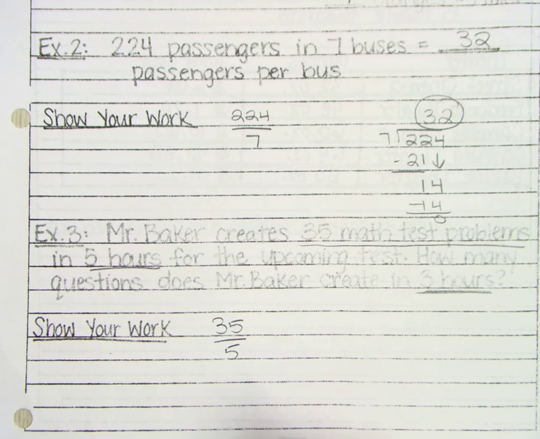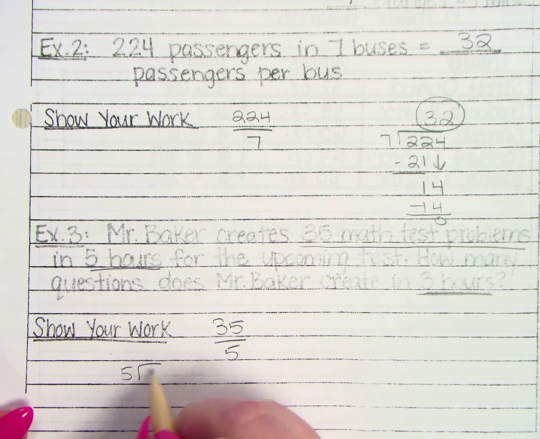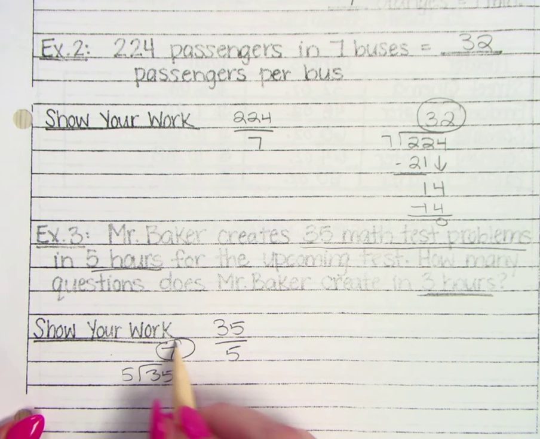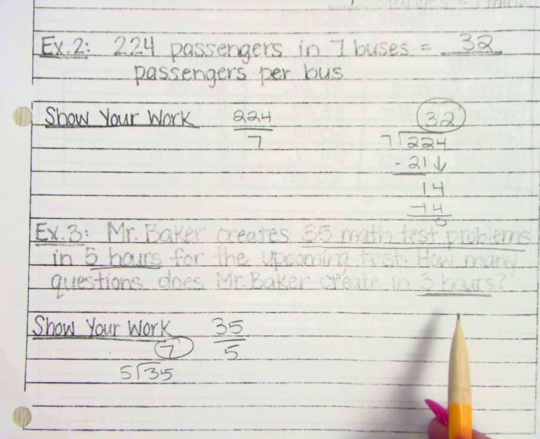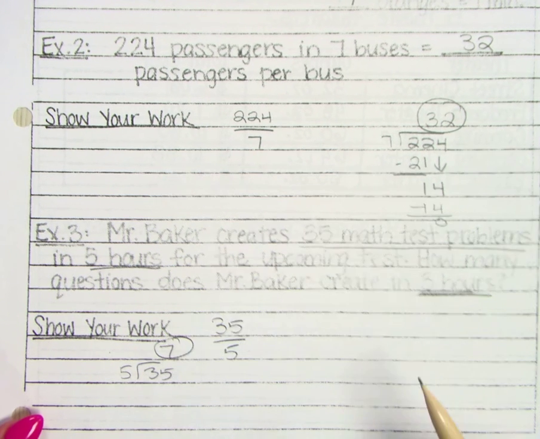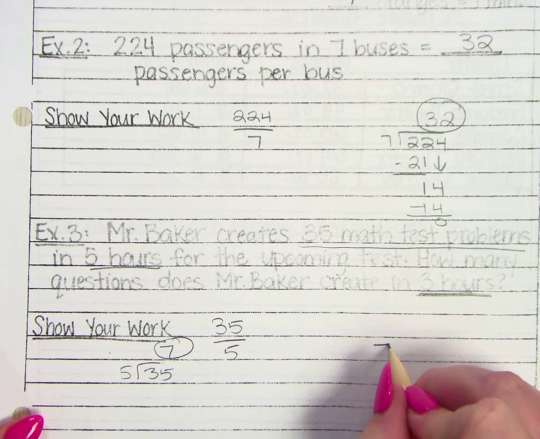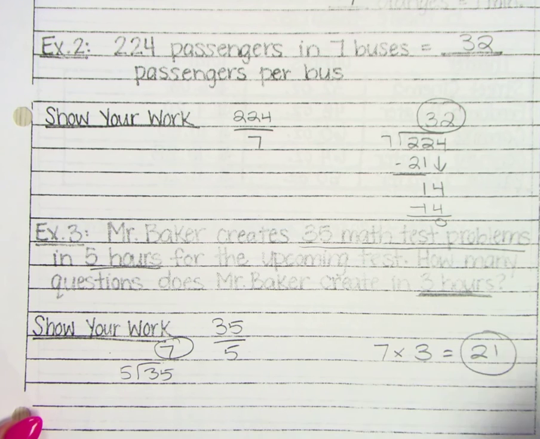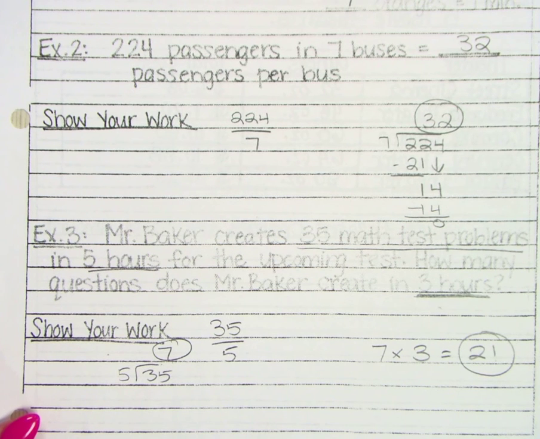Then we do the same thing. We divide again. 5 will go into 35 7 times. Then that 7, that is our unit rate. If we want to know in 3 hours, that's in 1 hour. So if we want to check 3 hours, we take that 7 and we multiply it by 3, and that gives us how many questions did he create in 3 hours, which is 21.